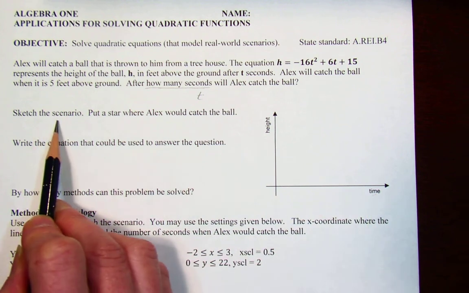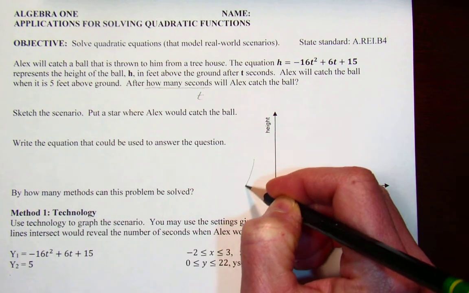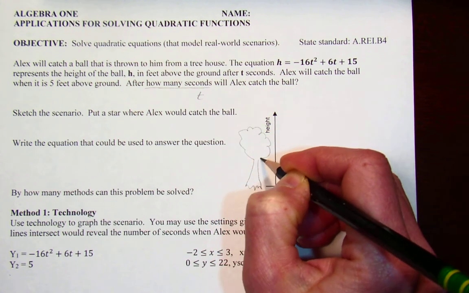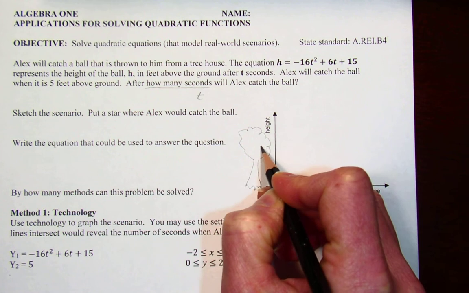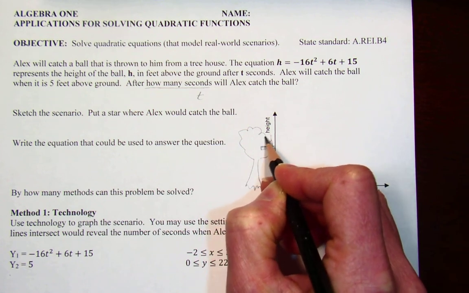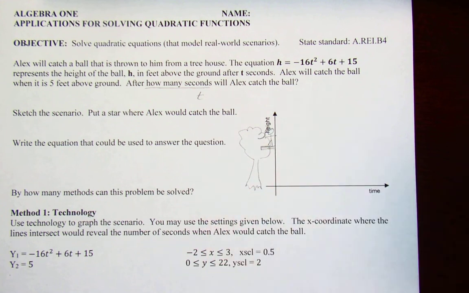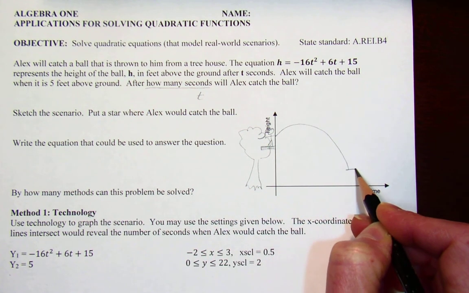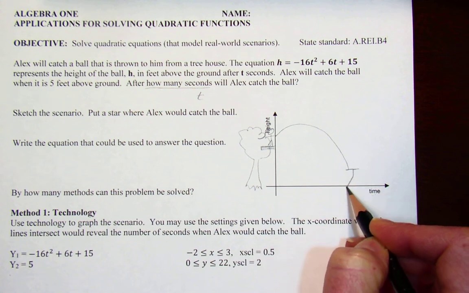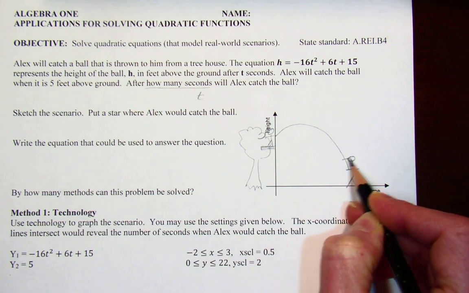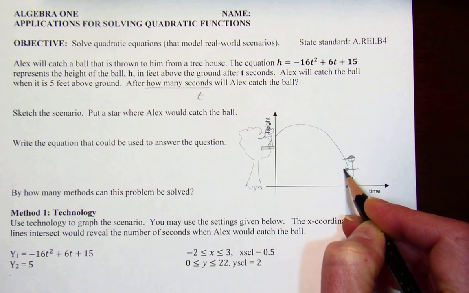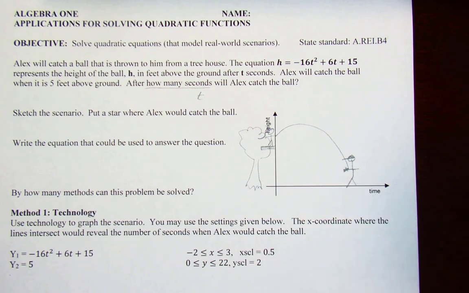So we're going to sketch out this scenario, and you certainly don't have to sketch it like I'm sketching it. I mean, the tree is really not the important part. But here is that tree house right here, and there must be somebody in the tree house. Maybe it's a girl, and she throws the ball, and then here's Alex, and he's wearing a ball cap right there. He's going to catch the ball right here when it is 5 feet above the ground.